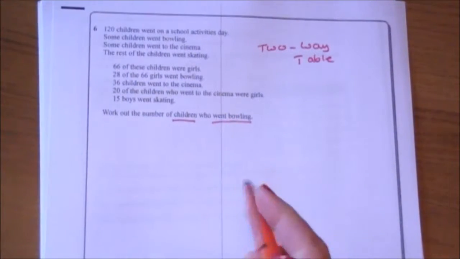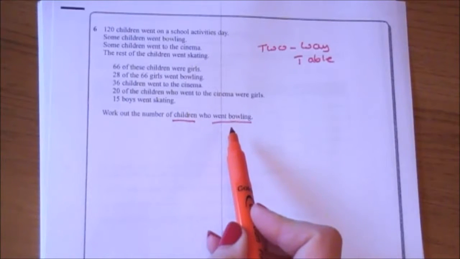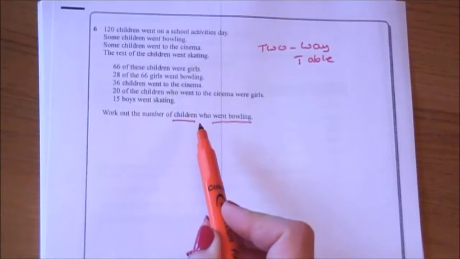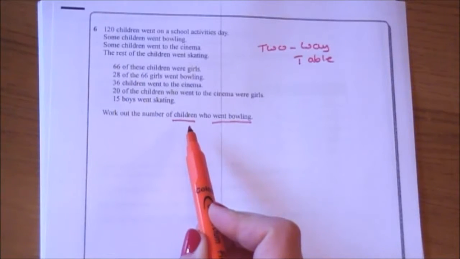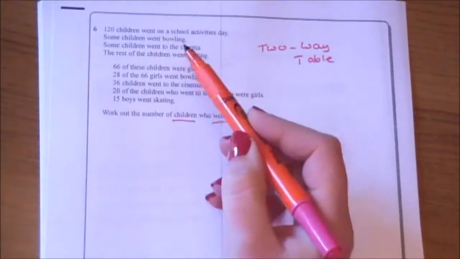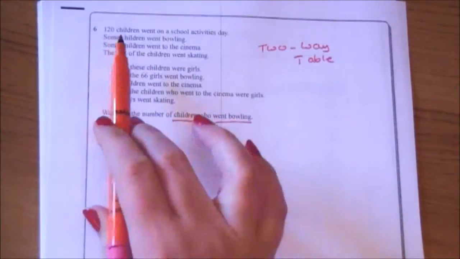So whatever I do at the end of this question, I need to work out the number of children that went bowling. Now the number of children, because it doesn't specify a gender, it means they want the boys and girls that went bowling. So at this point, I've actually forgotten about the big lists of information that they've told me about up here. I need to write some notes down.